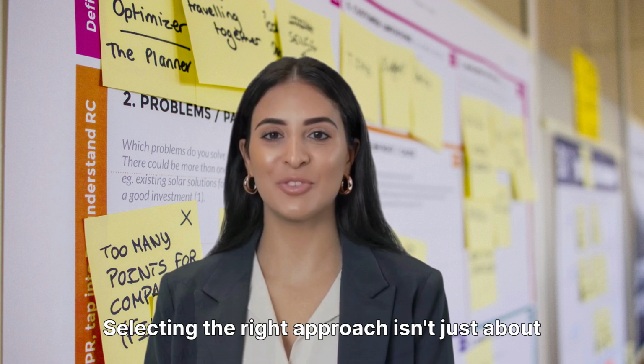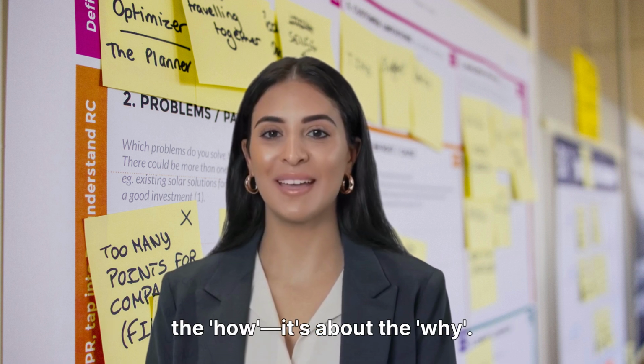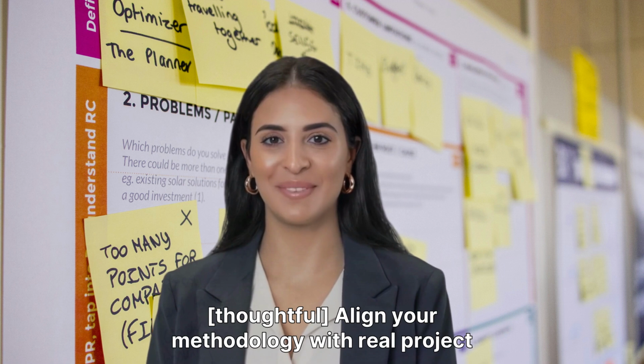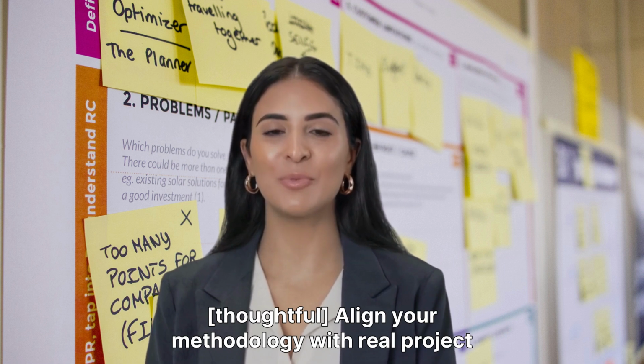Selecting the right approach isn't just about the how, it's about the why. Align your methodology with real project needs.